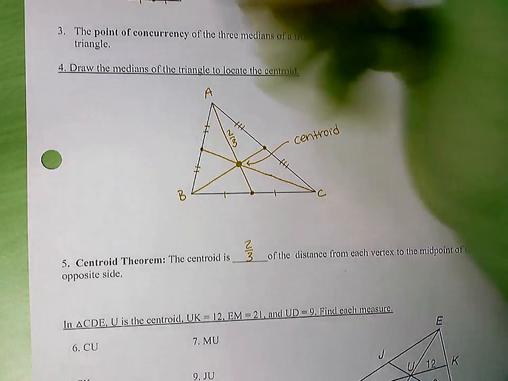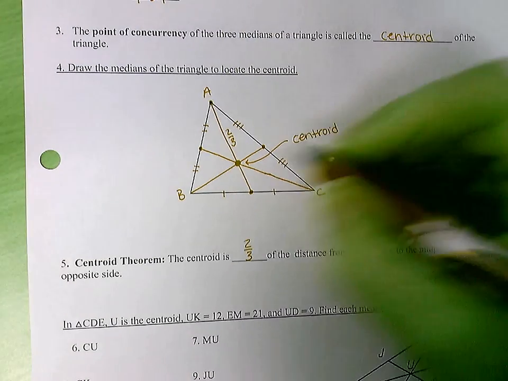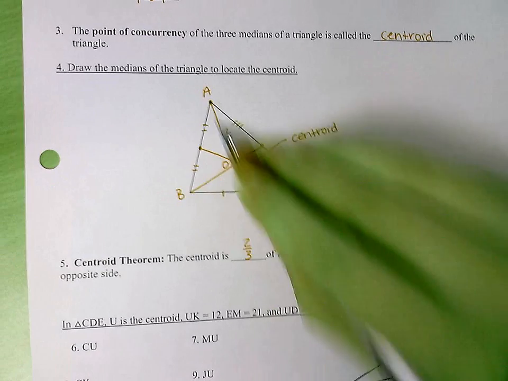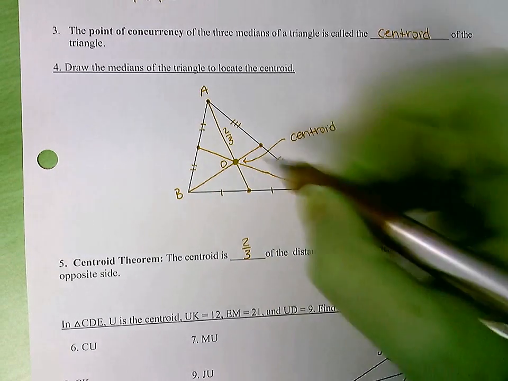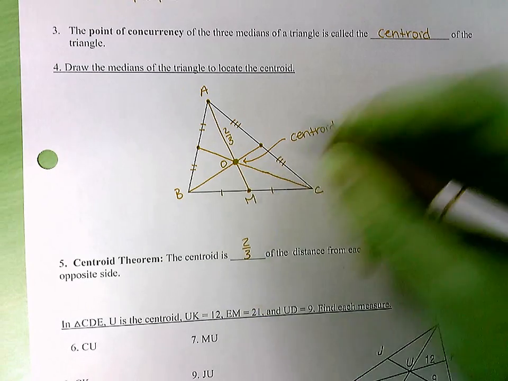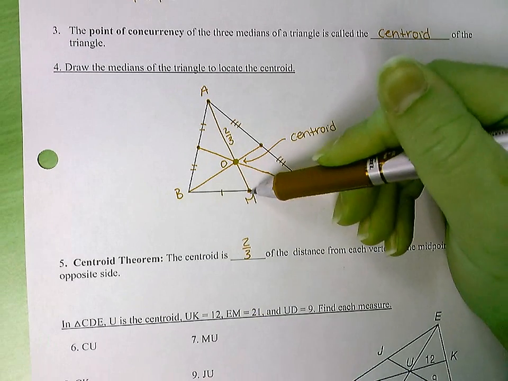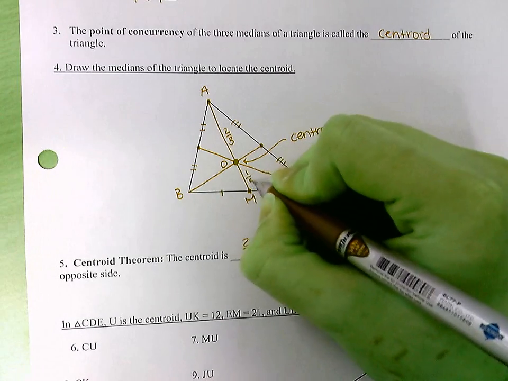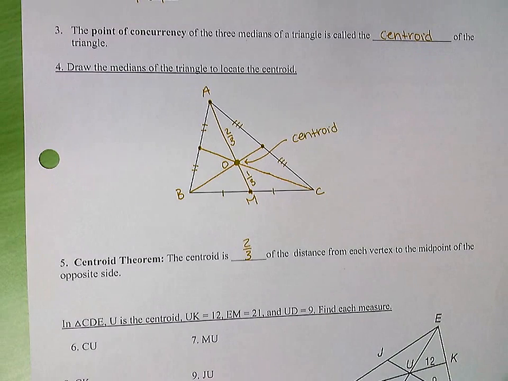Okay, so from point A to this point, I'm going to call it point O. So from A to O, that's 2/3 of the entire segment. Meaning from O, if I label this M, from O to M, that would have to be 1/3 of that segment. Okay, so that means I have an entire segment. If I add those two fractions together, it'd be 3/3, one whole segment. So from your vertex to the centroid is 2/3. From your centroid to the side is 1/3.